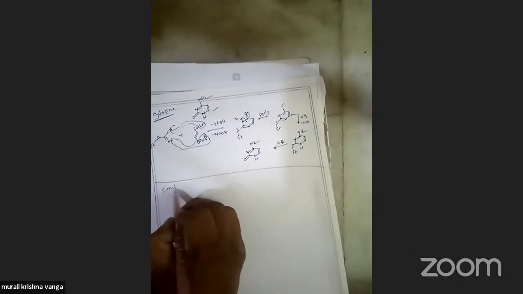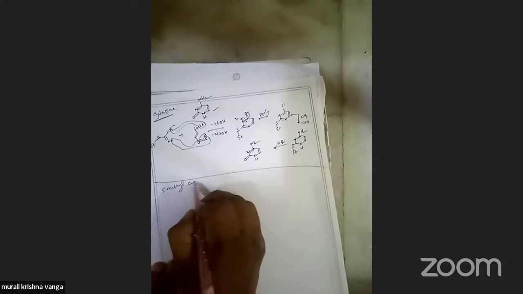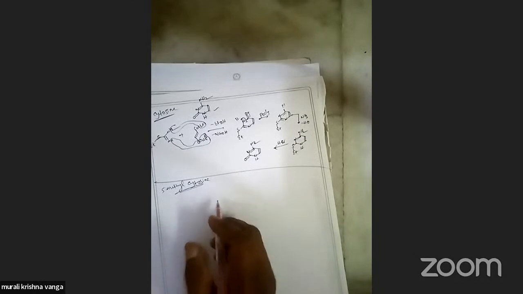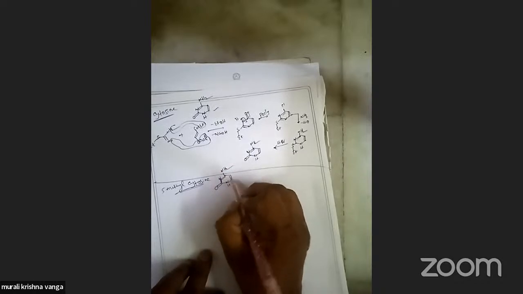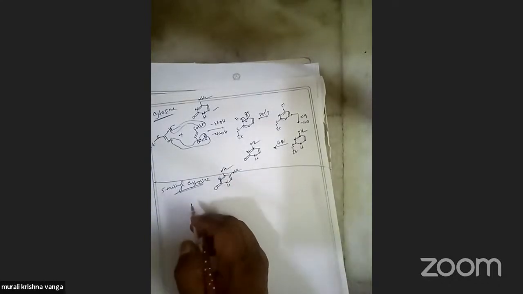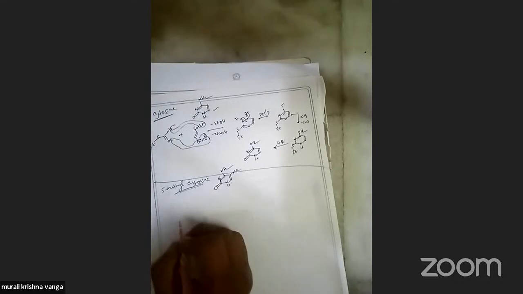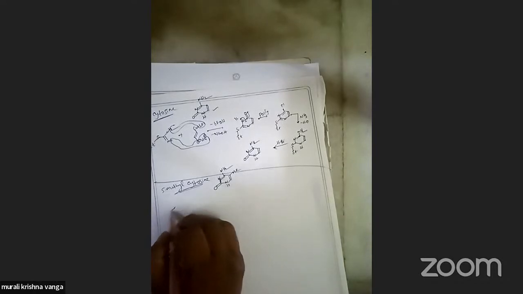Next one is 5-methyl cytosine. This is the structure of 5-methyl cytosine. Okay, now we are going to look at the synthesis of this 5-methyl cytosine from thymine. Thymine is the starting material.